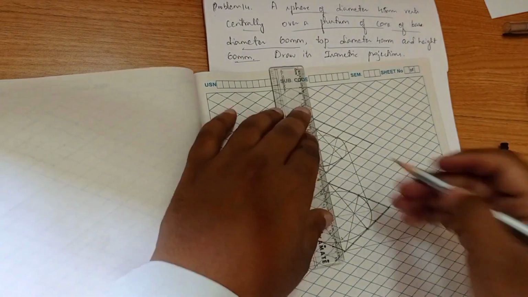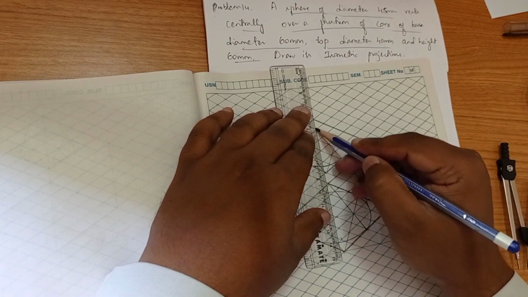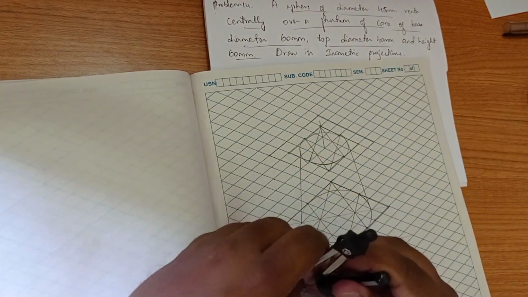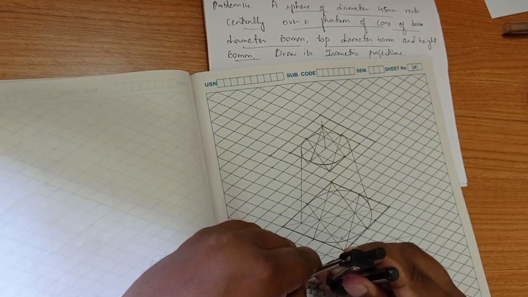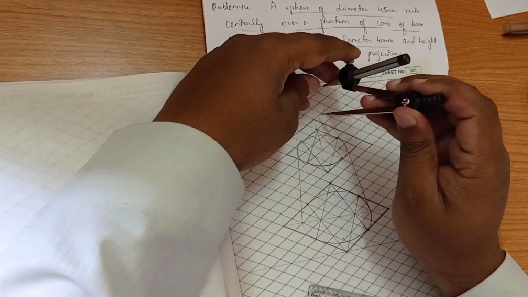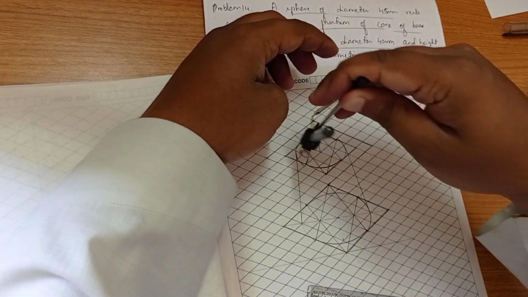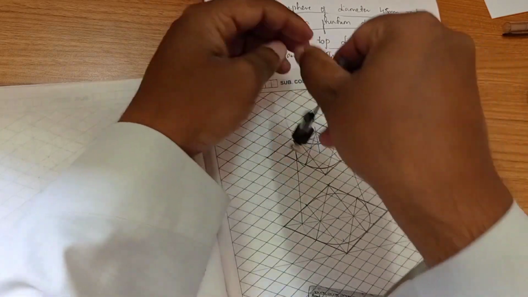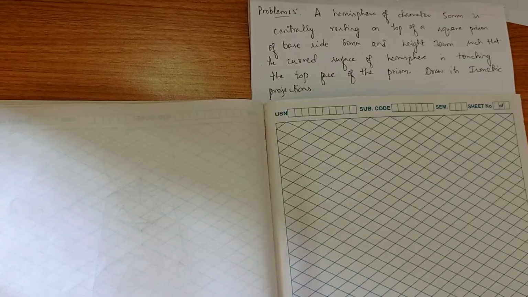Above it we have to construct the sphere, exactly at the center. We take 22.5, and here I'm going to draw a circle. So this is nothing but a sphere. So this completes the problem.